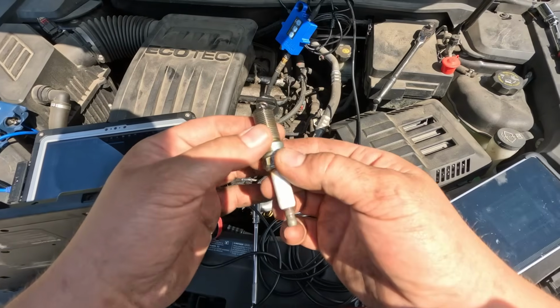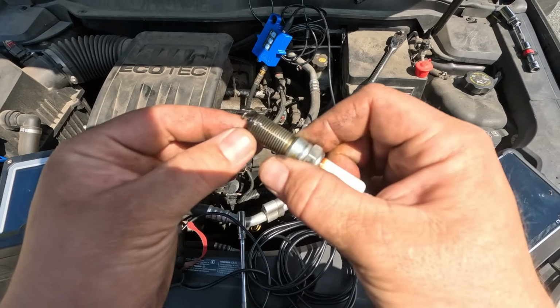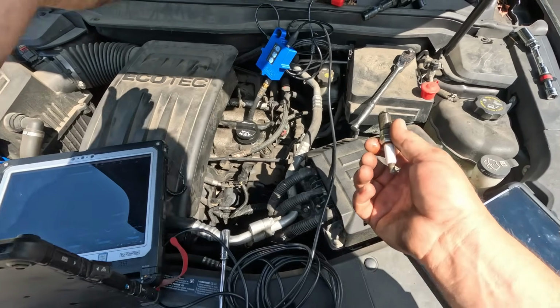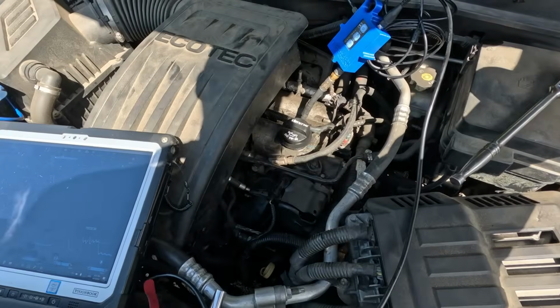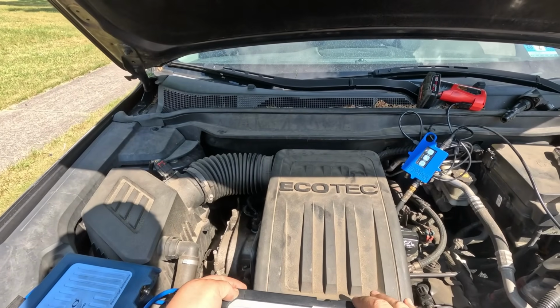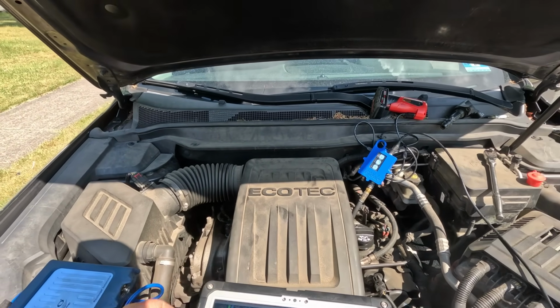Not the coils, I would probably change the plugs. They are soaked in oil and they're really bad. So this needs at least spark plugs, a valve cover gasket, and, what do you call it, a catalytic converter. Let me just show you a snap throttle. We'll see this thing go crazy high.